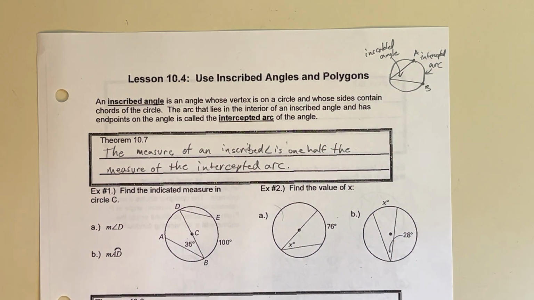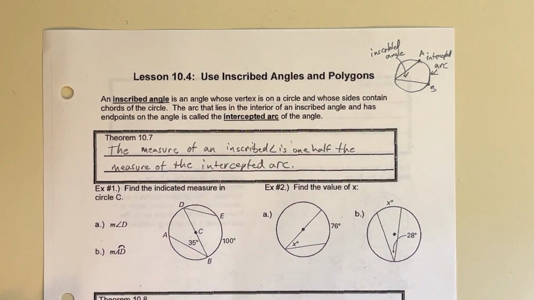Oddly enough, I don't have a good proof of this, and I apologize about it. But visually, I think it kind of jives.